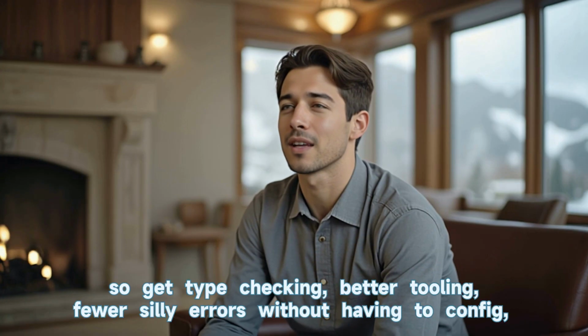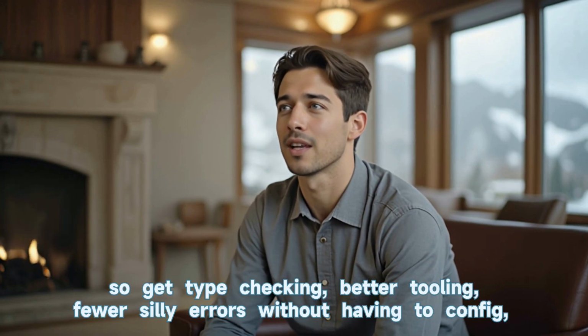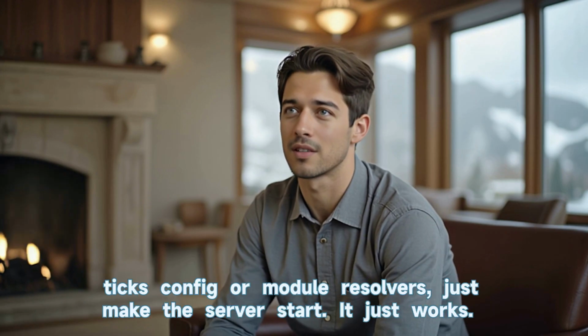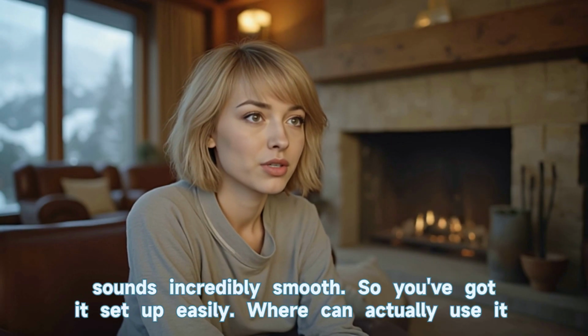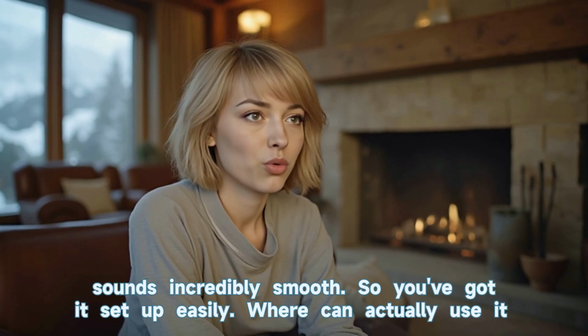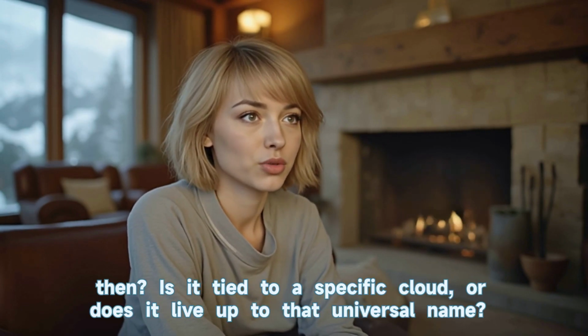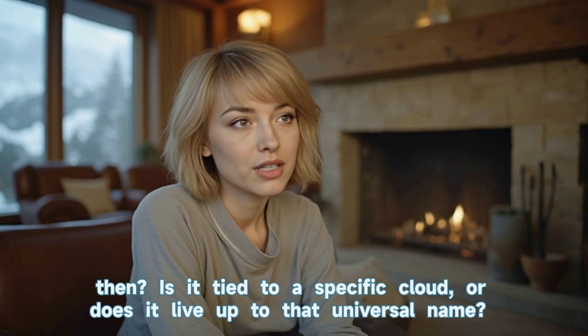Oh, nice. Yeah, so you get type checking, better tooling, fewer silly errors without having to config or module resolvers just to make the server start. It just works. Sounds incredibly smooth. So you've got it set up easily. Where can you actually use it then? Is it tied to a specific cloud? Or does it live up to that universal name?